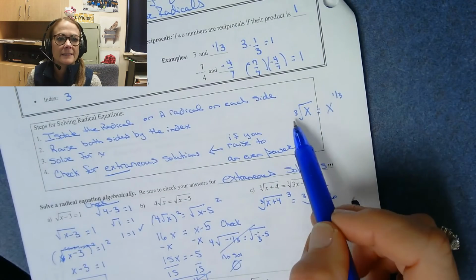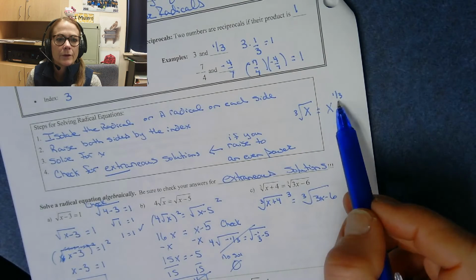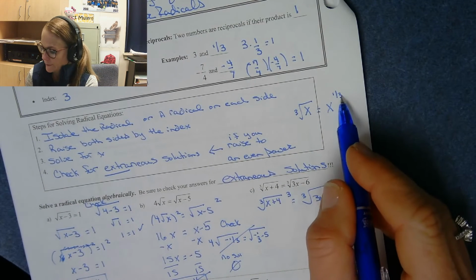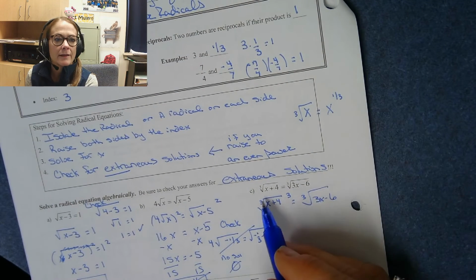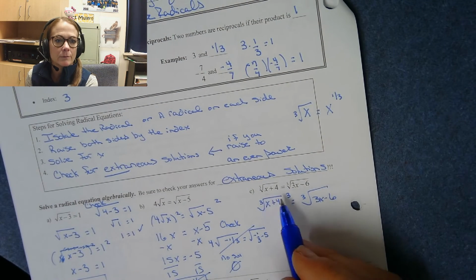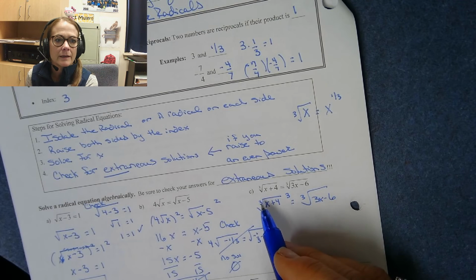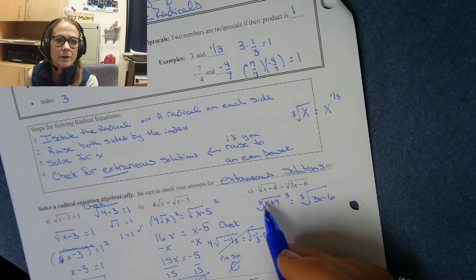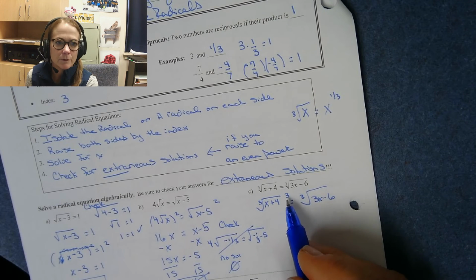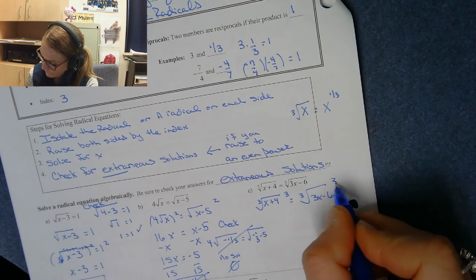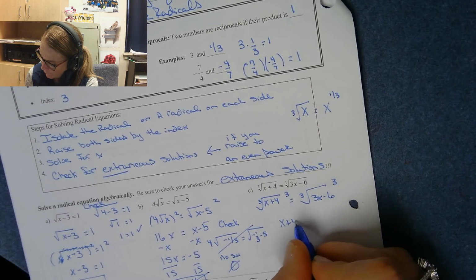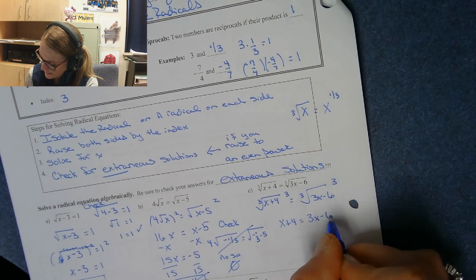So as an exponent, this index is 1/3. So when I go to negate it, I want to use the reciprocal, which is actually 3. Those don't look like reciprocals right here because they both look like they're 3. But this, as an exponent, is 1 over 3. So we do the reciprocal, which is 3. So this is x plus 4 equals 3x minus 6.